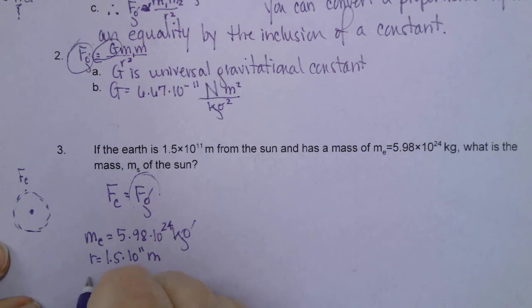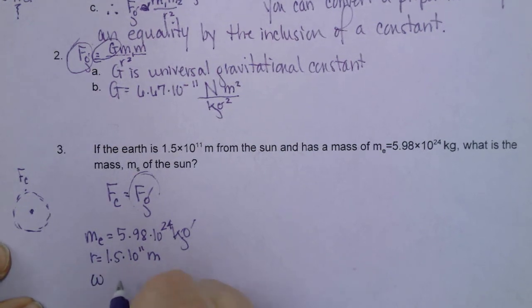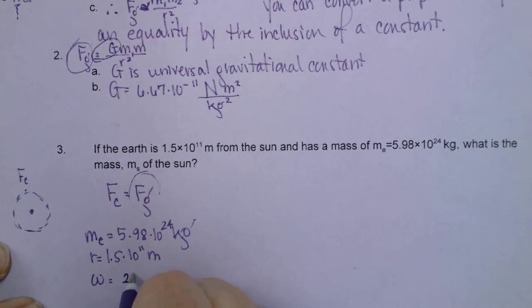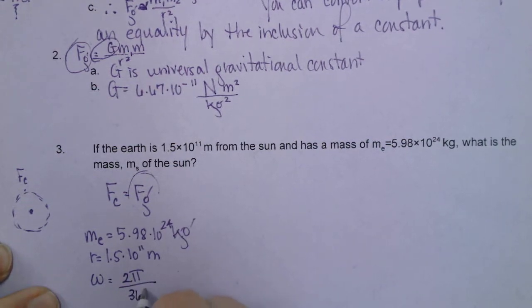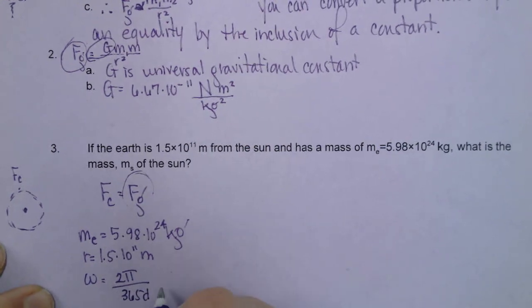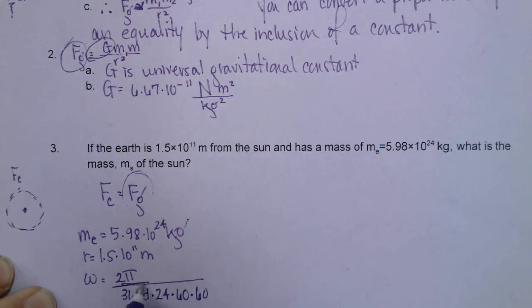I do know this. I know that my angular velocity is 2 pi all over 365 days, which converts to 2 pi all over 365 days in the year, times 24 hours in the day, times 60 minutes in an hour, times 60 seconds in a minute.